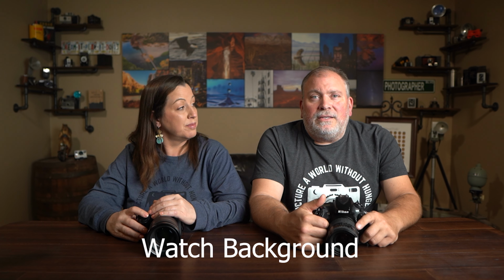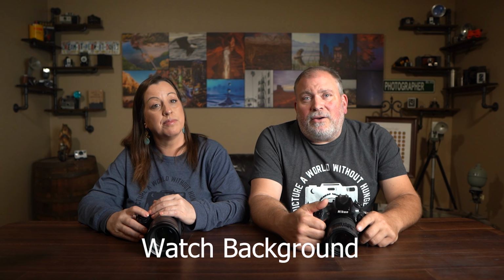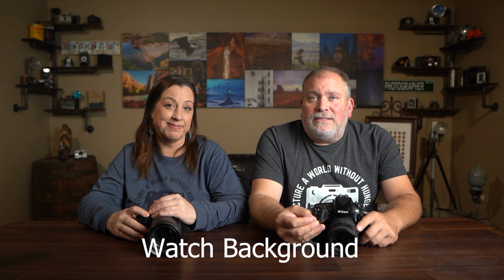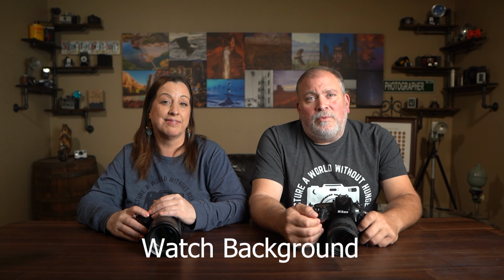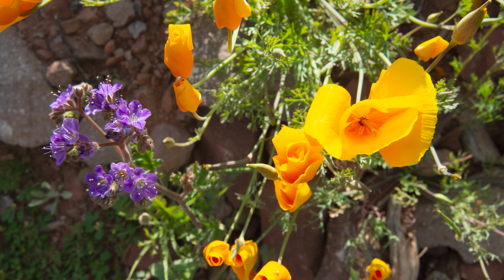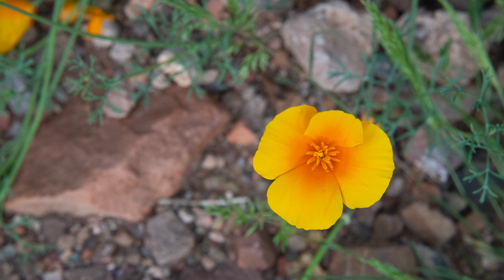Another tip is to pay attention to the background. The background in an image can either be enhancing or distracting from the main subject. Make sure the background is not too busy or distracting and that it complements the main subject.